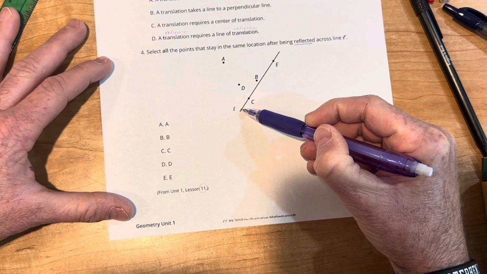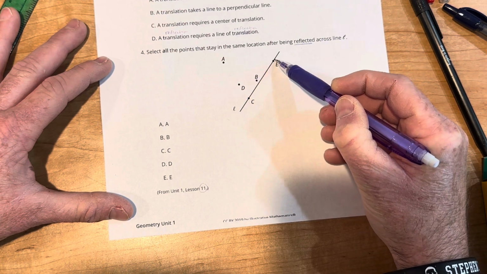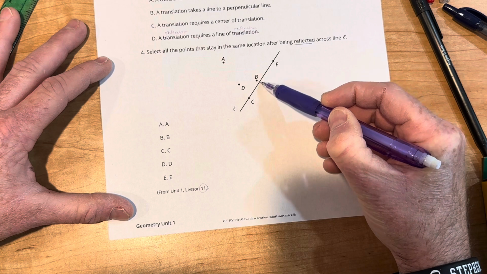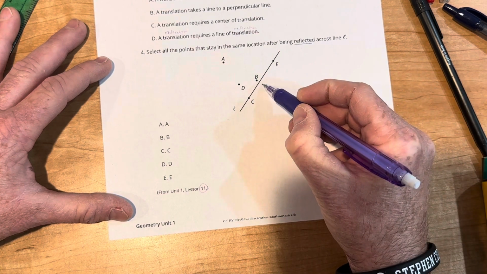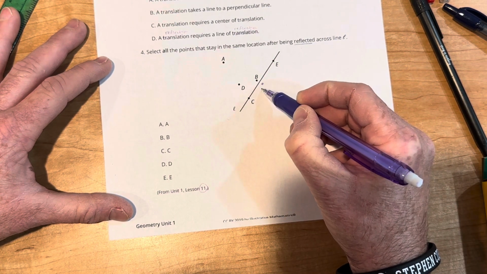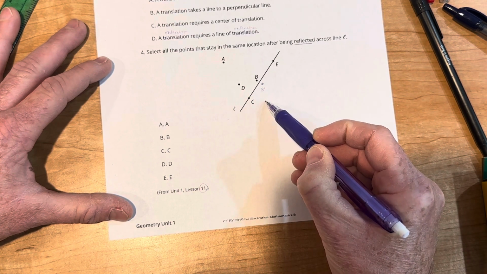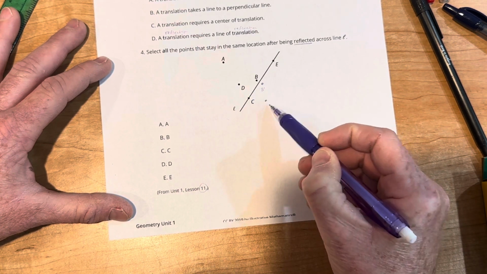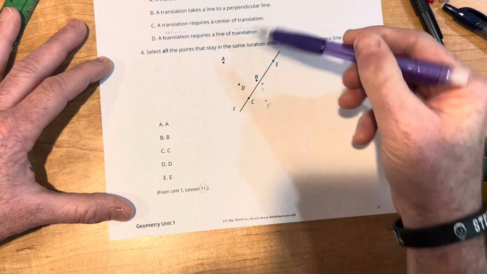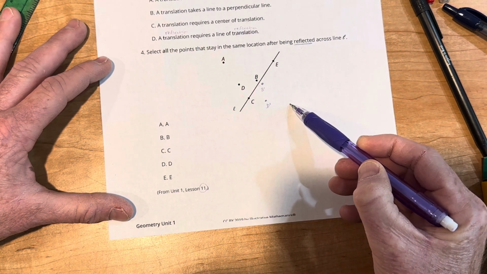If this is our line of reflection, the mirror, B prime is going to be like right here, right? D prime is going to be like right here. These are not perfect, but D prime is going to be like right here. A prime is going to be like over here somewhere.